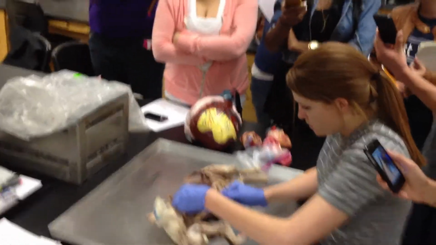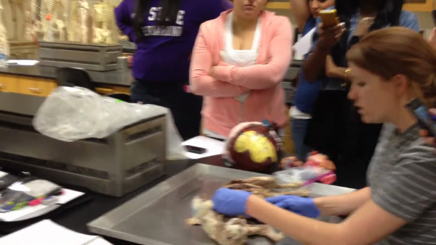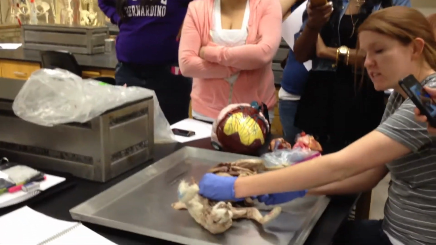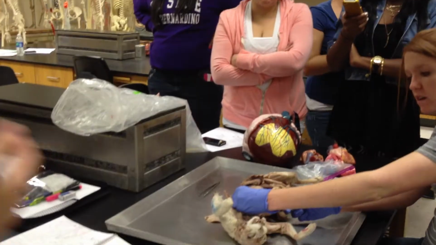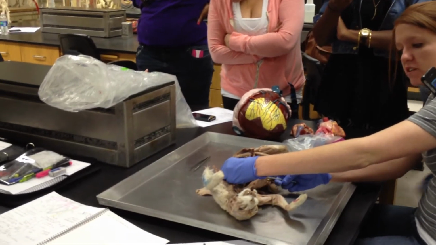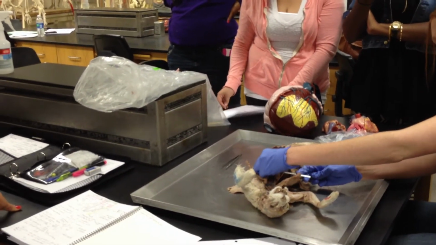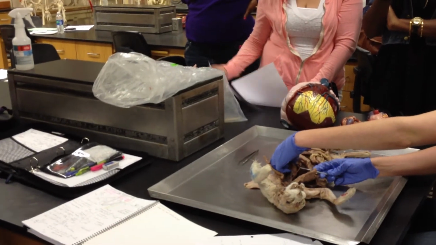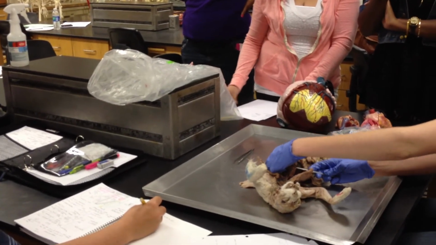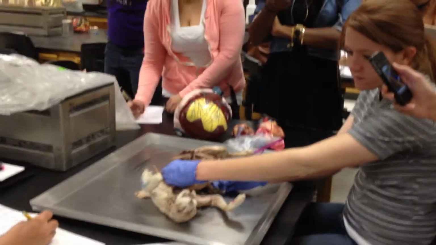Here's one. Here's two. Your phrenic nerve innervates the diaphragm, and it's going to run right along the heart. You can kind of just stick your probe underneath and run along it, and you can pull it off. But the phrenic nerve, what does it do? Innervates the diaphragm.